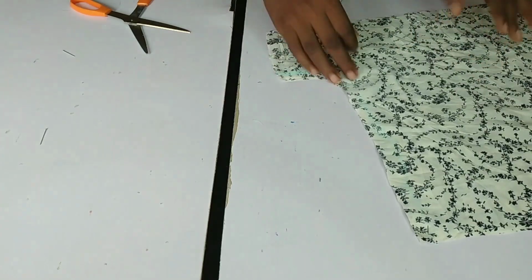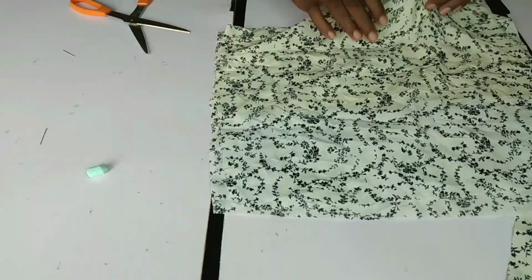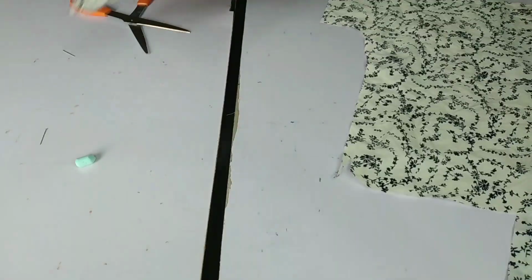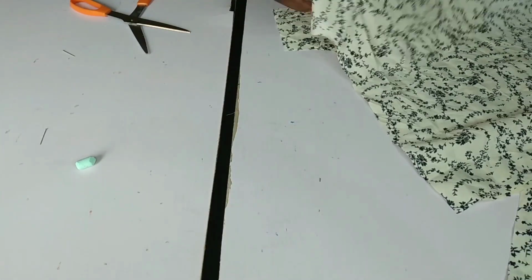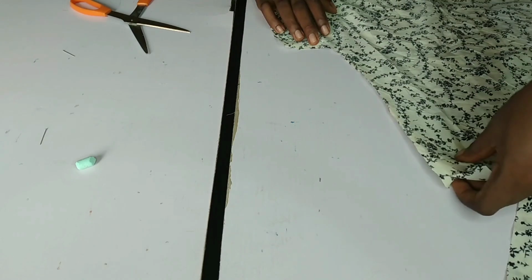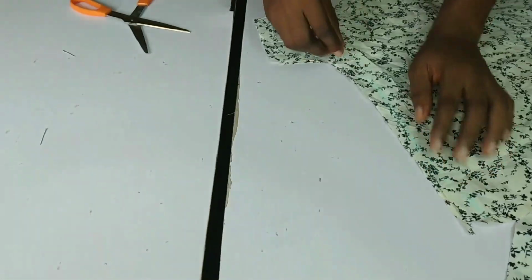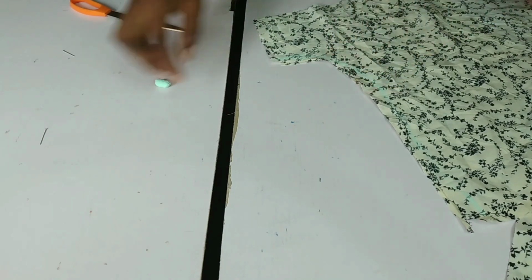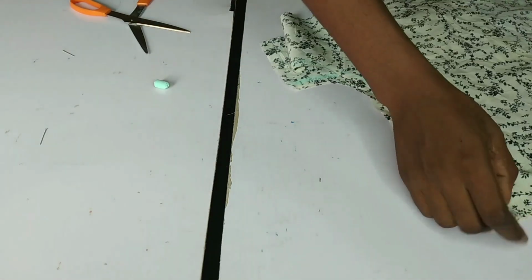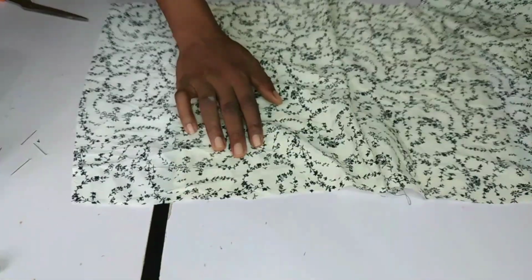When we have achieved that, we are also going to join the back part as well, using that same 0.5 inches on the crotch area. So we are going to do this now. This is what we have when we are done joining it. This is the back and this is the front.